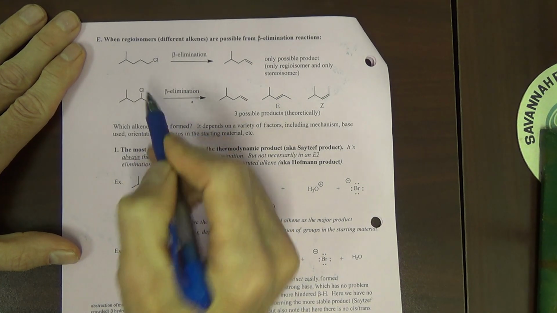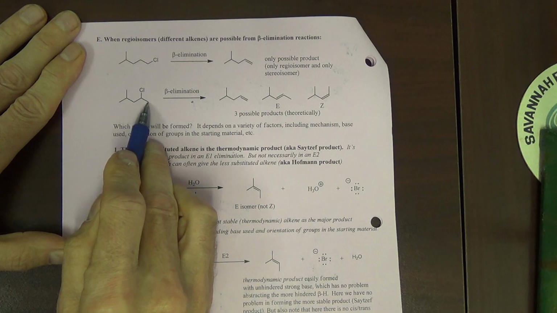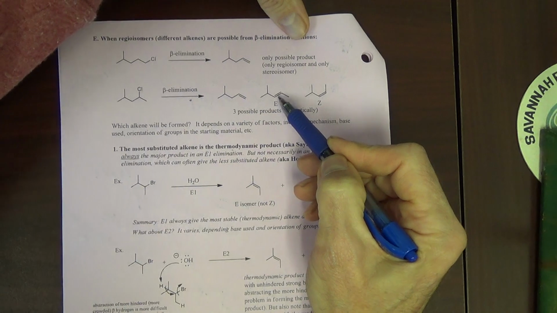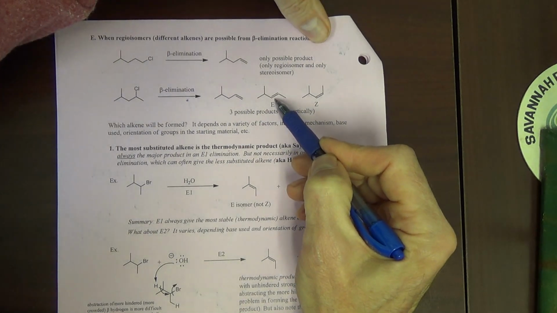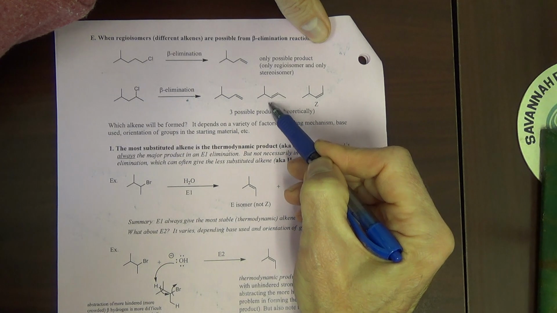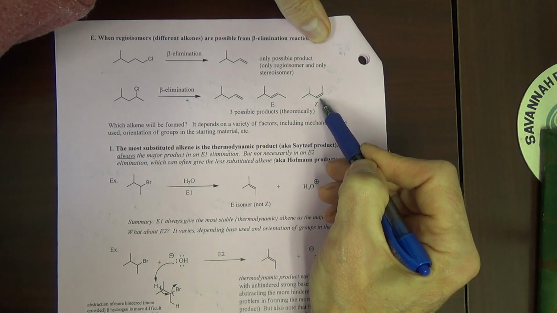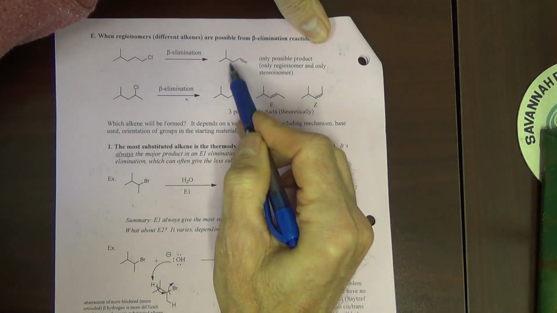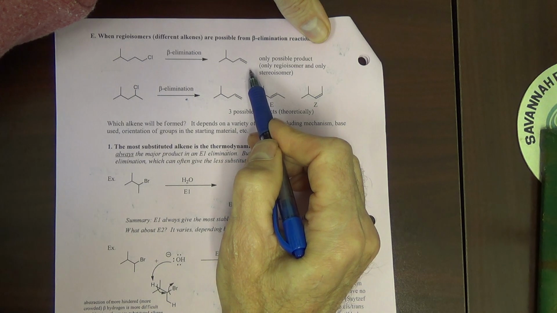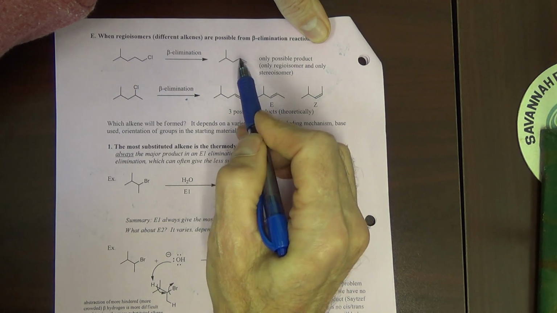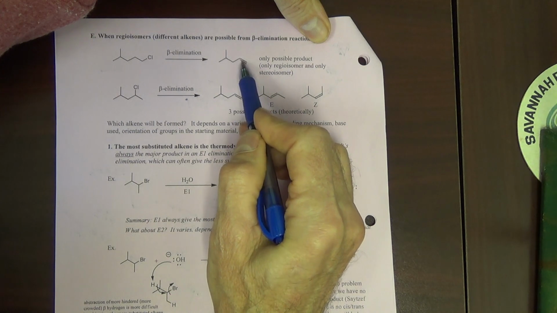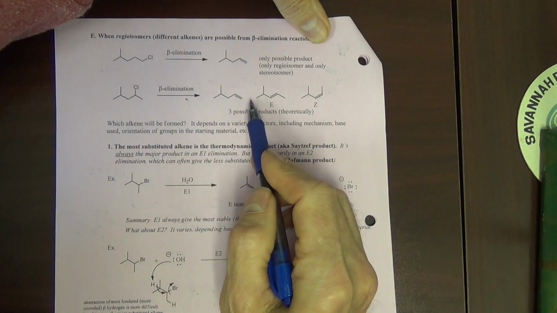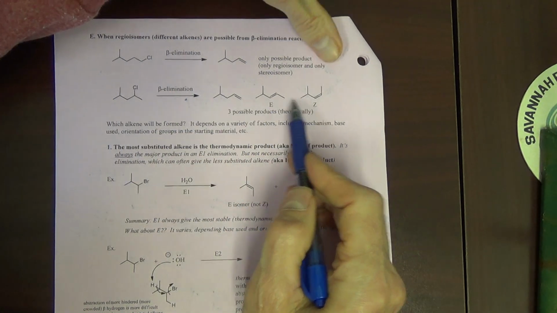So there's 2 types of beta hydrogens. If the double bond was put over here, it would give that product, but that product is stereogenic. And so it could either be E or Z, right? So while the first reaction only gives 1 theoretical product, and there's no stereochemistry here because it's not stereogenic, this reaction with beta elimination gives 3 possible theoretical products.